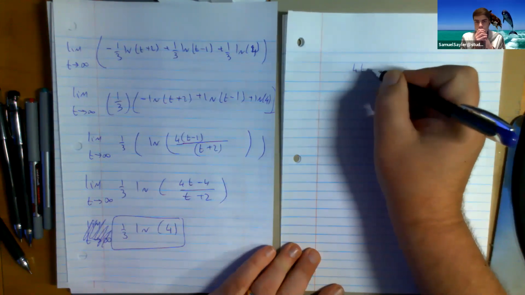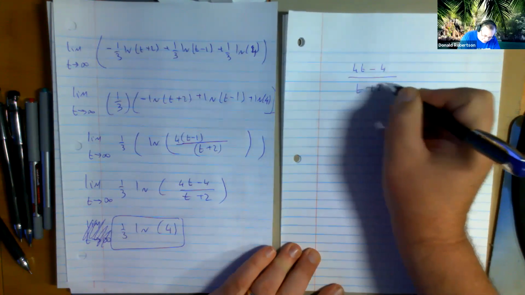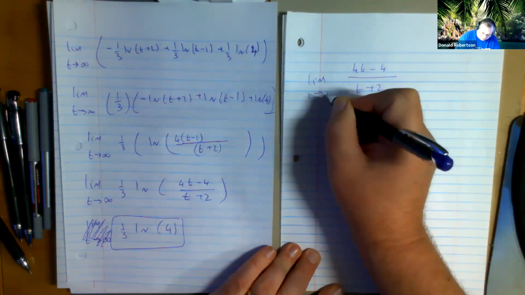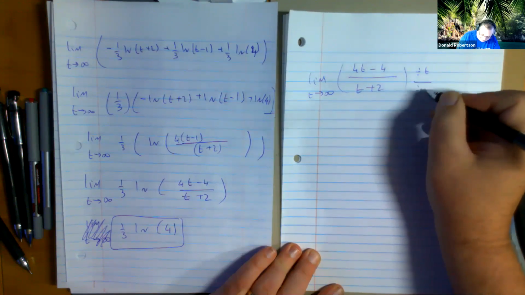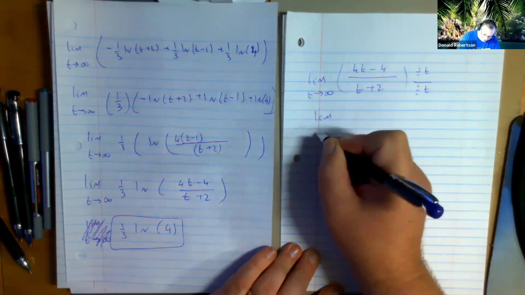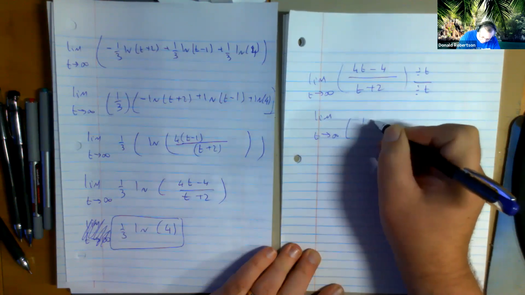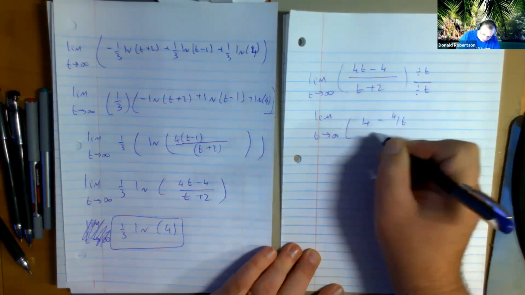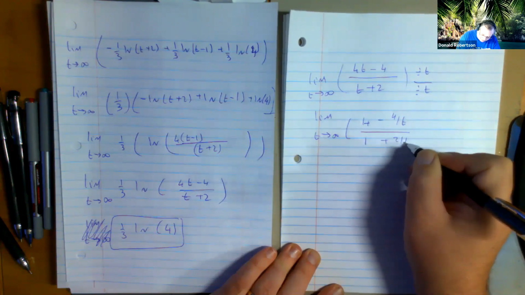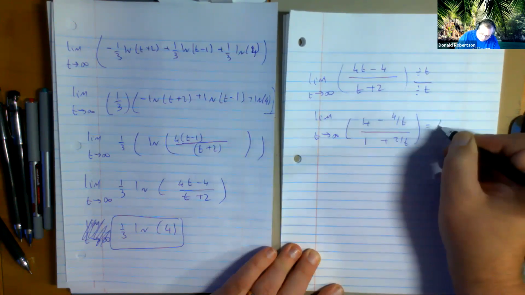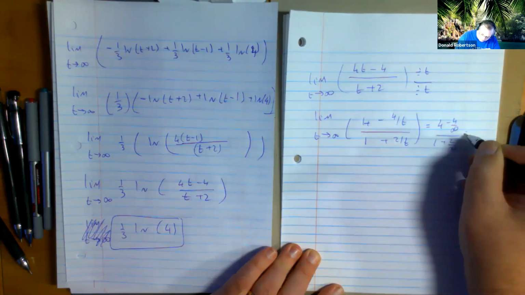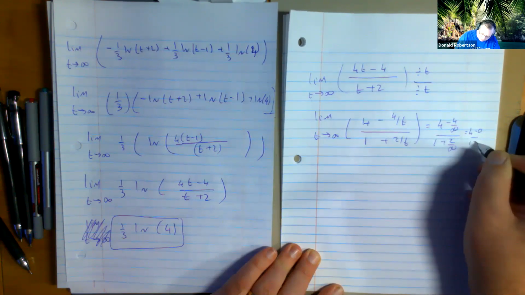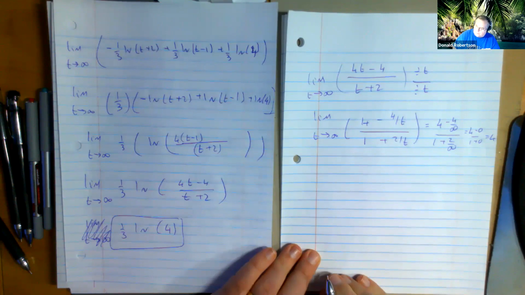Sure. I am only focusing on finding out what that piece is equal to. So I'm going to divide top and bottom by t. If I do that, it becomes the limit as t tends to infinity of 4, take away 4 over t, and 1 plus 2 over t. And then I'll do brute force, so it's 4 take away 4 over infinity, 1 plus 2 over infinity, 4 take away 0, 1 plus 0, there's answer 4.